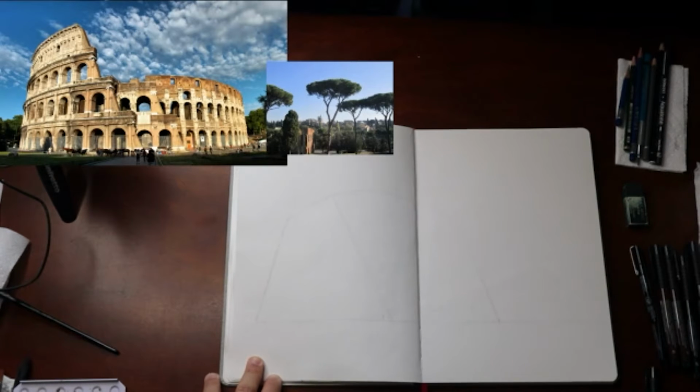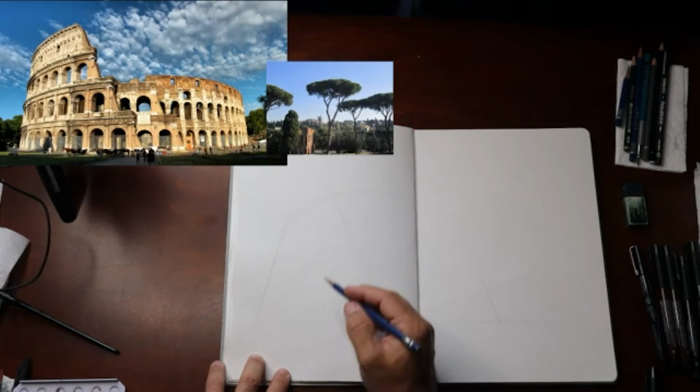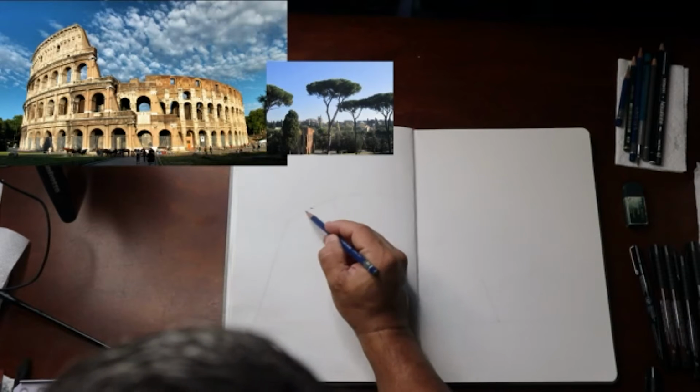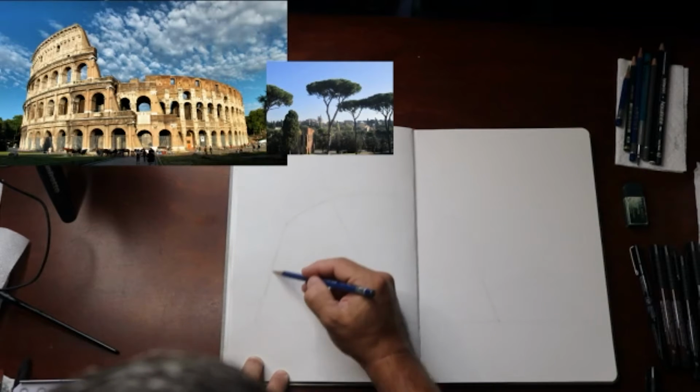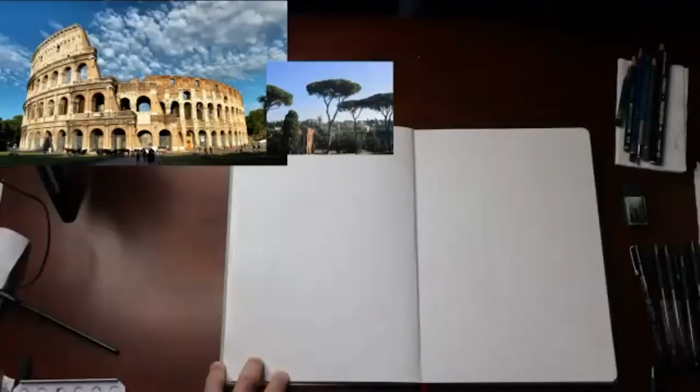Obviously, your lines would not be as saturated, because then it would just be, I don't want to say a mess, but hard to control. You would be focusing a little more on the wash. Okay, so here we go.